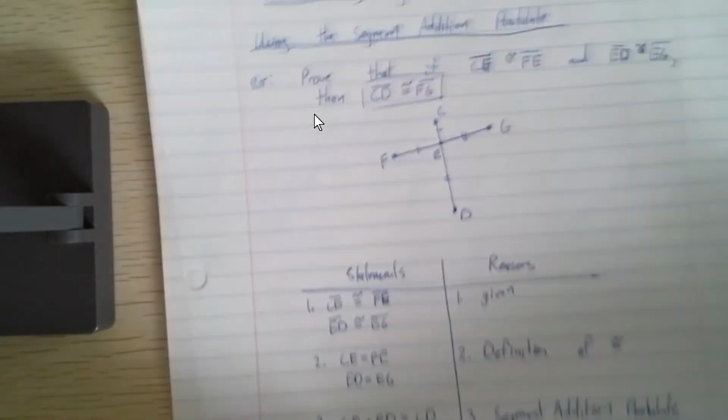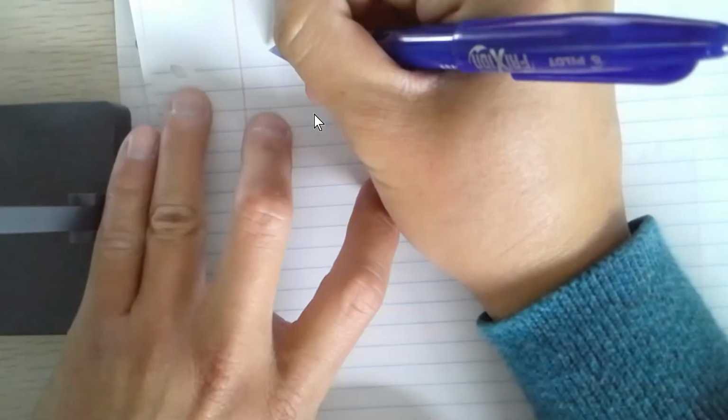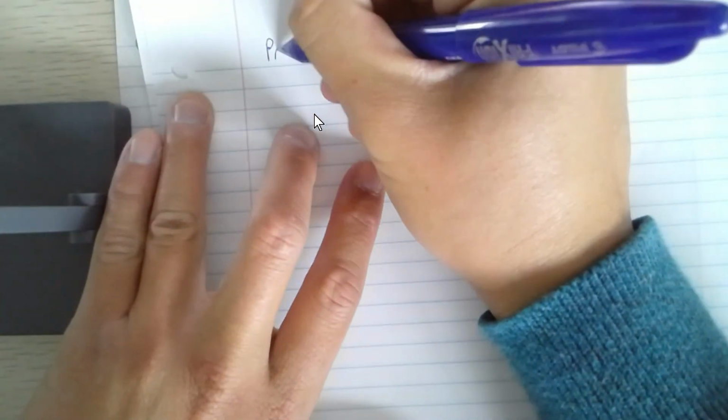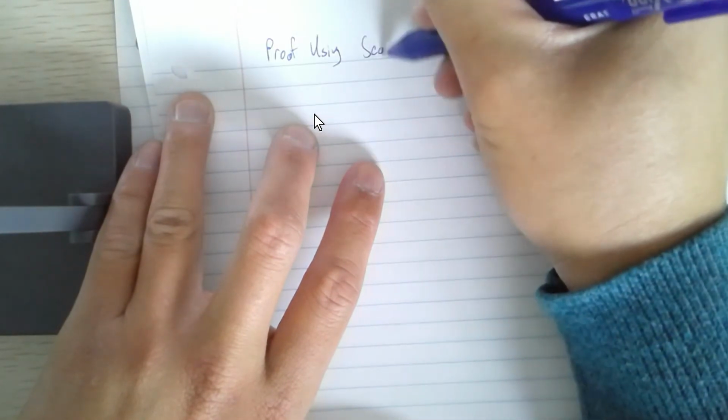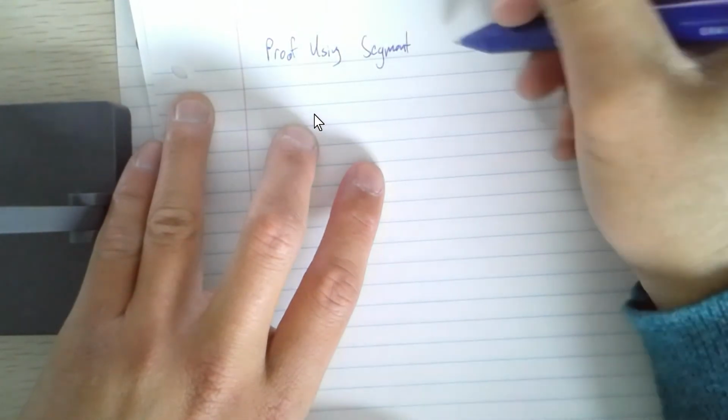I think we left off with a proof with segment addition postulates. So we're going to go off of that and move on to some other examples. Let me see if I can move this a little bit. Okay. So this next subtopic that we're going to talk about is a proof using segment congruence, when we're talking about segments being congruent to each other.